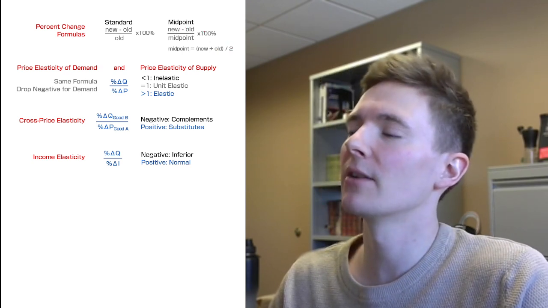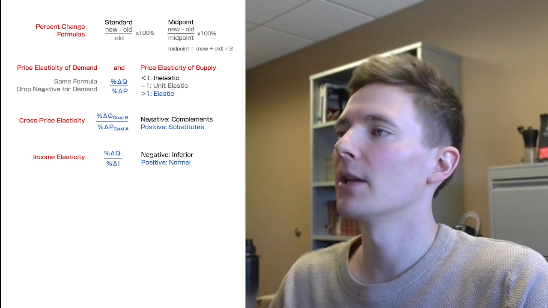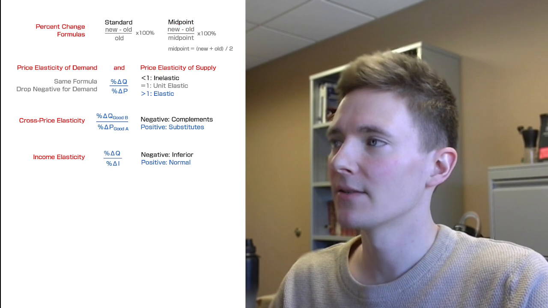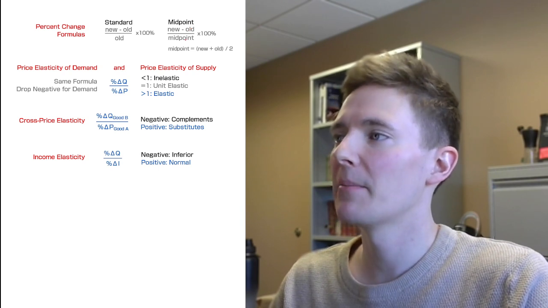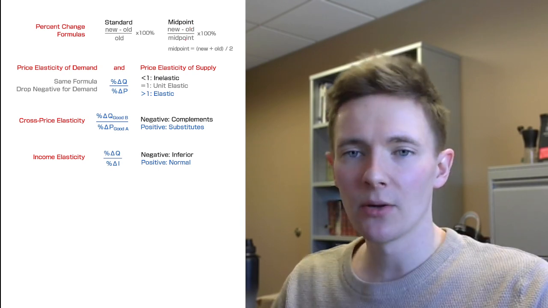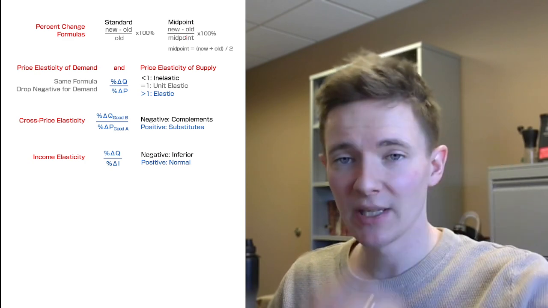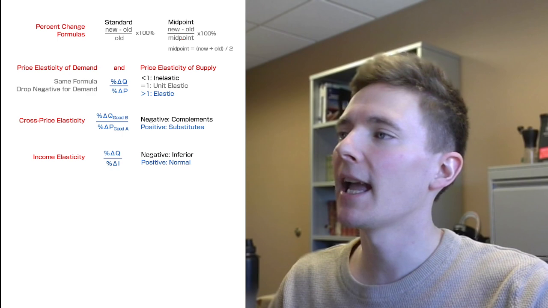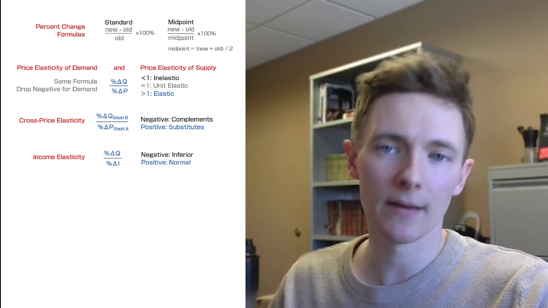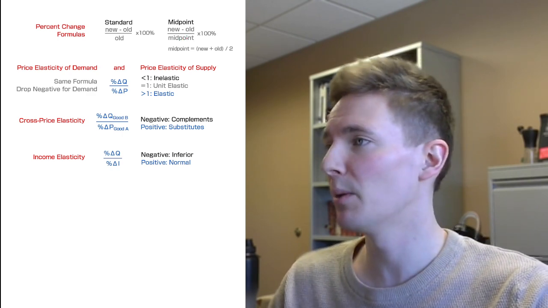So let's say that we're going from 8 to 10. My new would be 10, my old would be 8, so I'd have 2 as the numerator. And then my midpoint: maybe I don't know the in between 10 and 8 is 9, but if I add 10 plus 8, I get 18, divided by 2, I get 9. So that's another way to do it if the numbers are a little bit meaner than that.